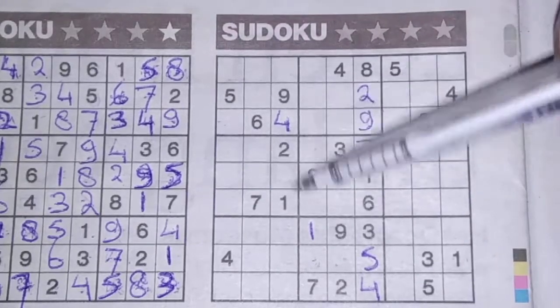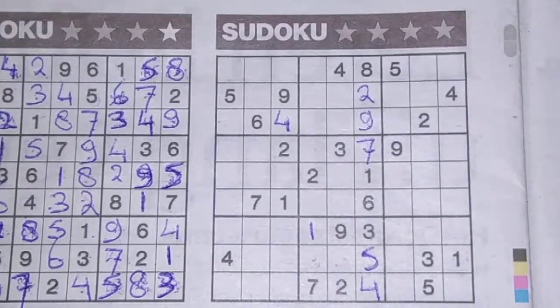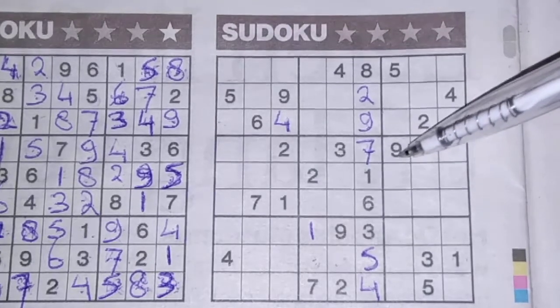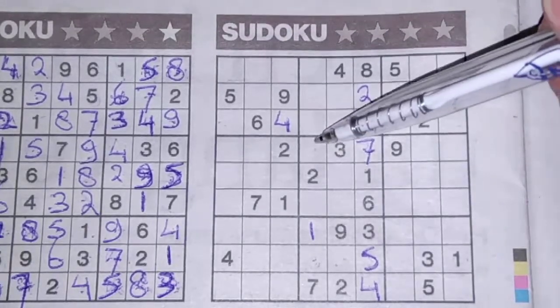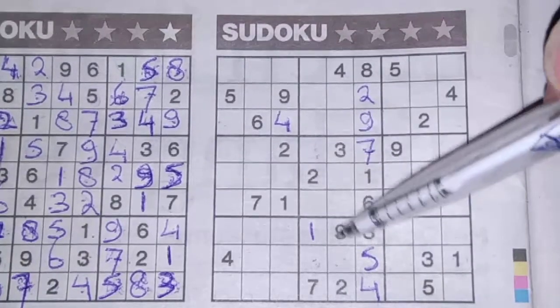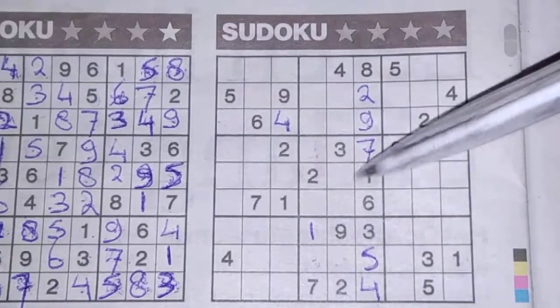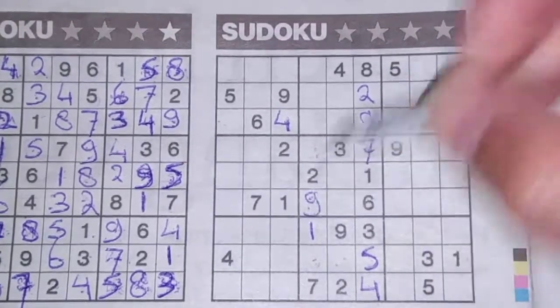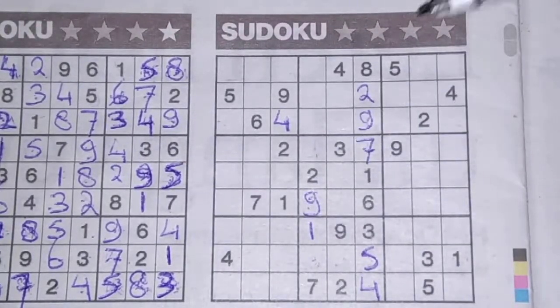4 missing numbers in this big square. One of the missing numbers is a 9. We have a 9 here, so no 9 in this box. There are 9, so no 9 in those 2 boxes. 1 box left for the 9, should be here for this big square. Yes.